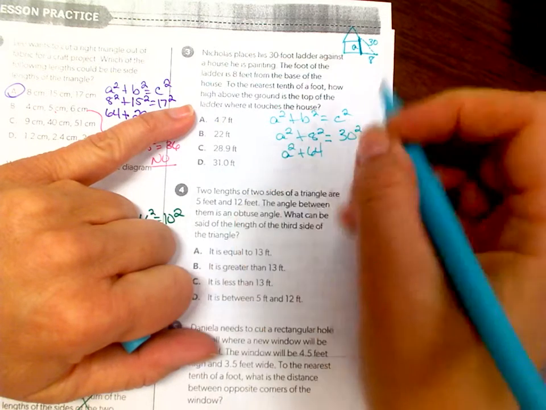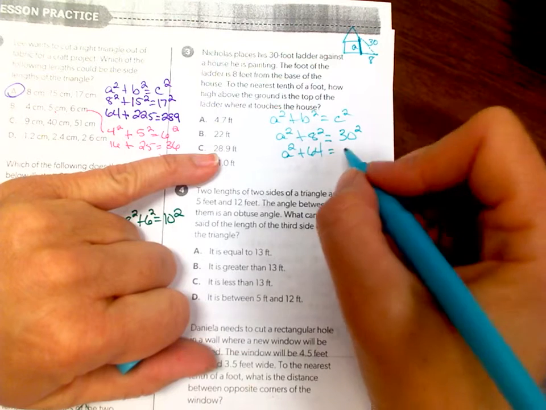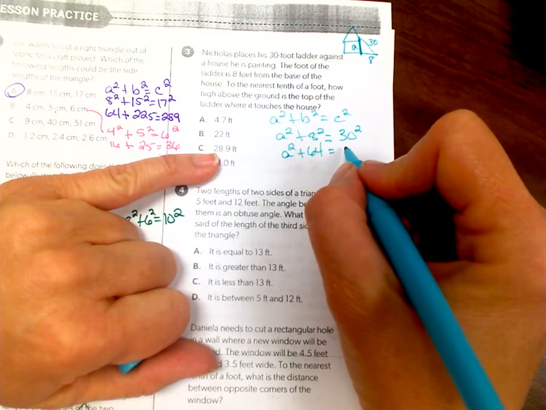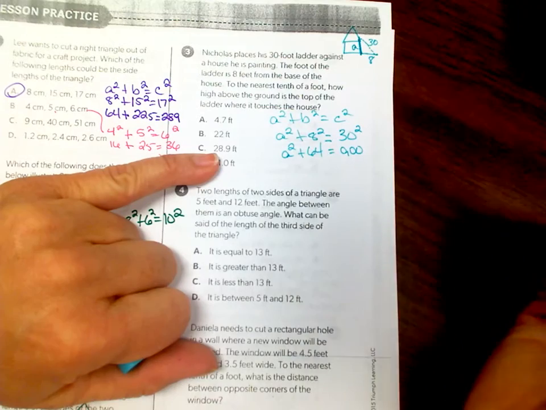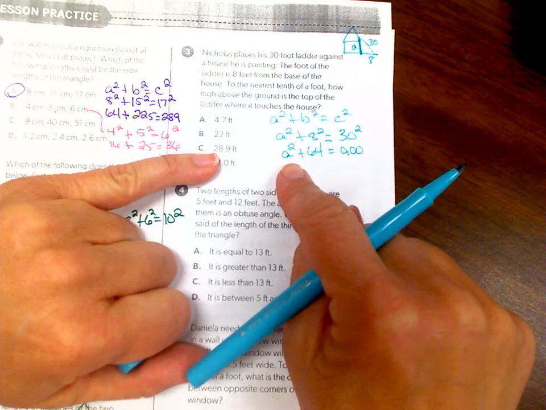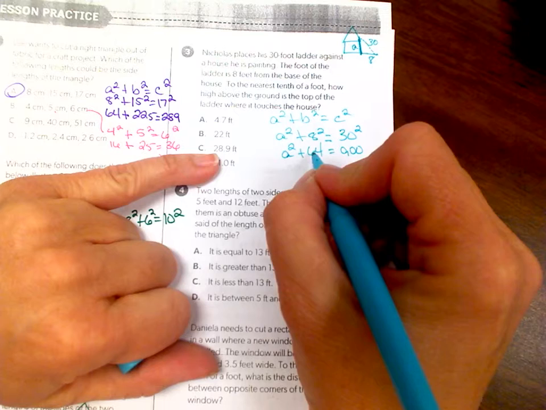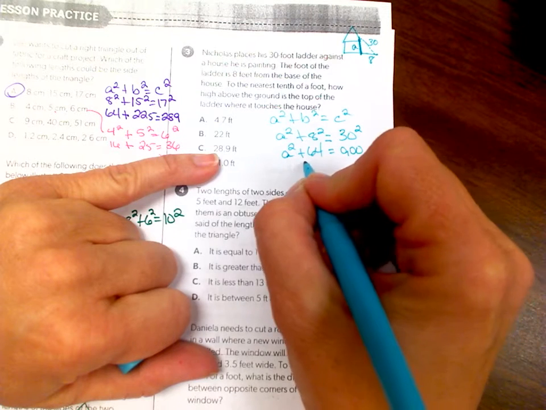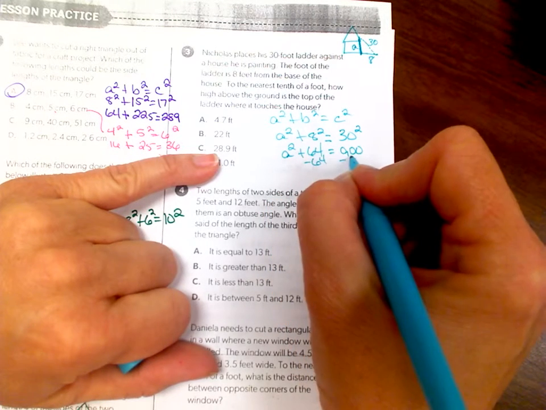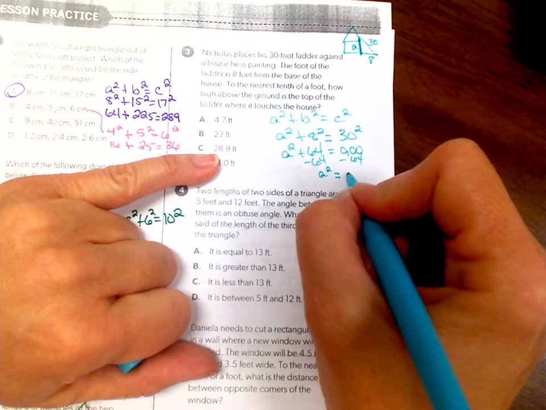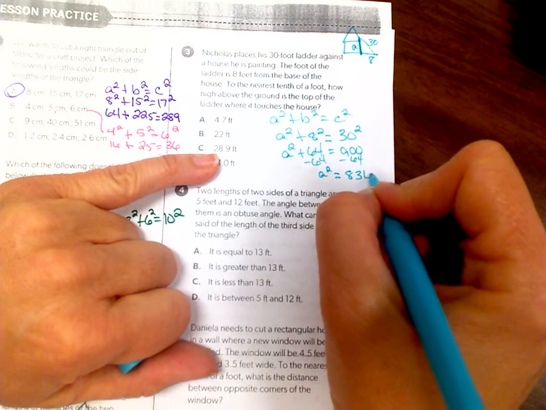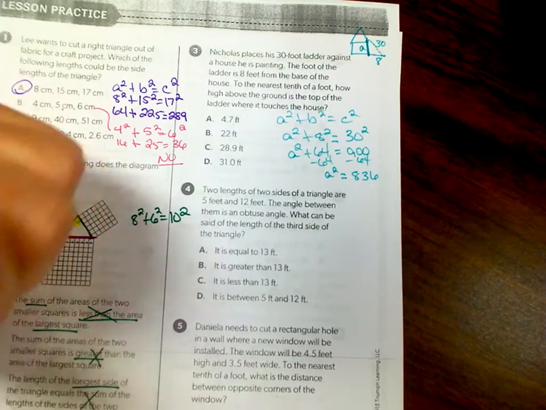And we're going to use some solving for an equation here. 30 squared would be 900. And I want to solve for A. So we're going to move the whole numbers together. Subtract 64 from both sides. You'll get A squared equals 836. But that's not my answer.